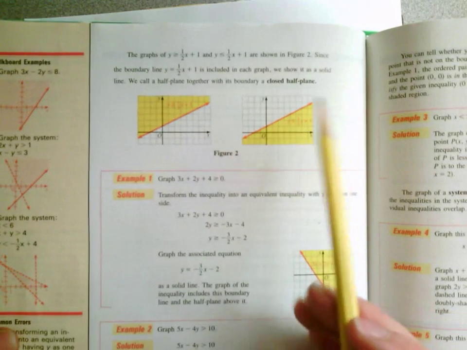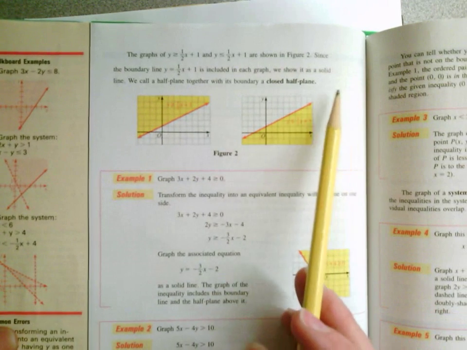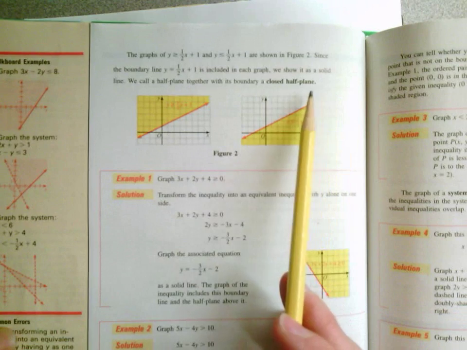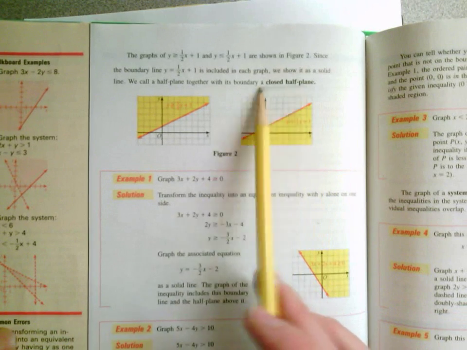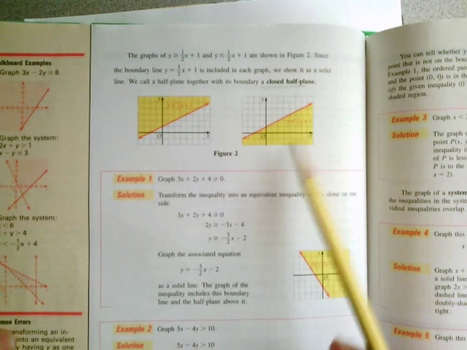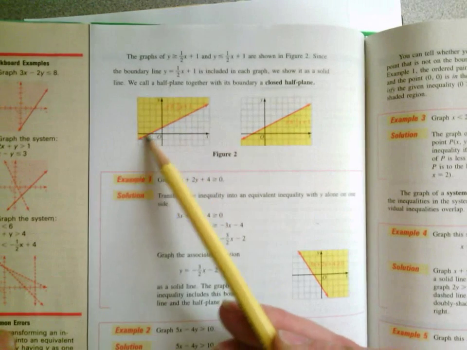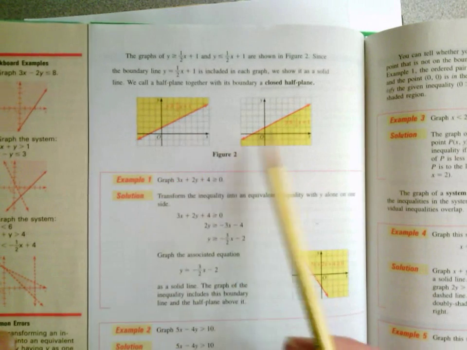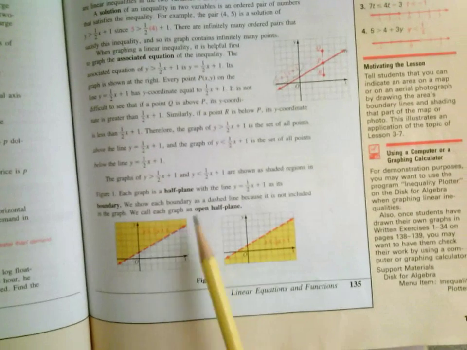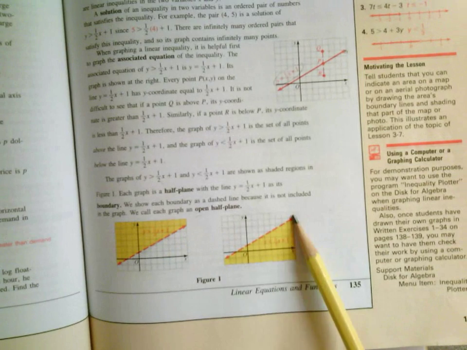By the way, the name they utilize for less than or equal to is closed half plane. The other one, with the dotted line, is called an open half plane.